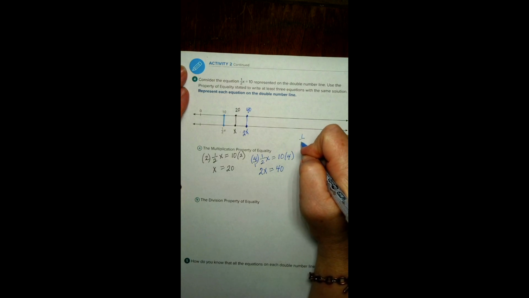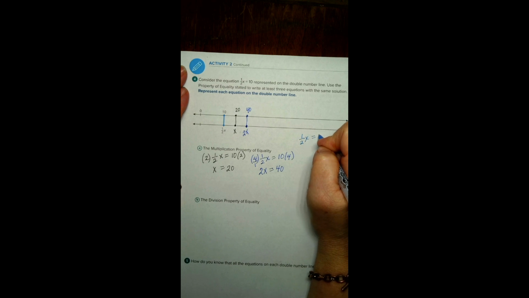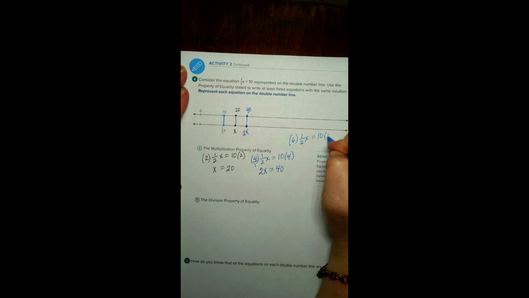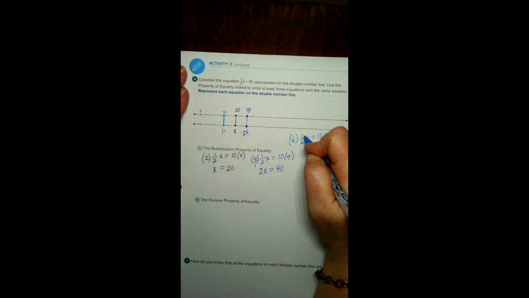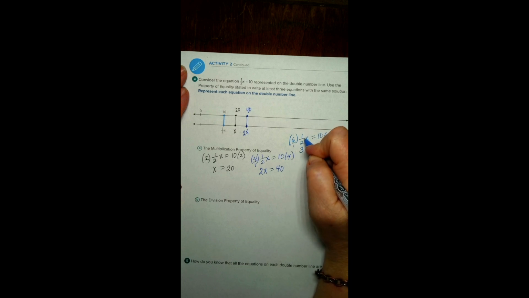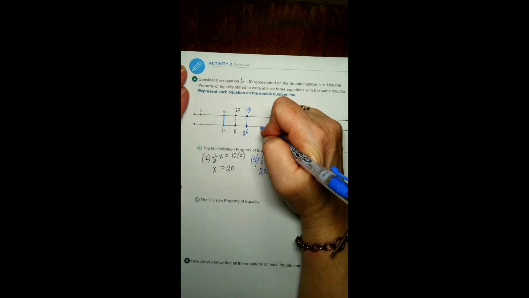Okay, so let's do 1/2 x equals 10. Let's do a times 6 this time. So half of 6, 6 times 1/2 is 3, because it's 6 over 1 times 1 over 2. So 6 over 2. 6 divided by 2 is 3, so 3x equals 60.